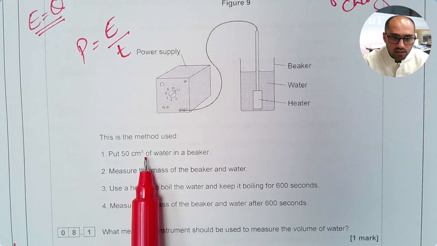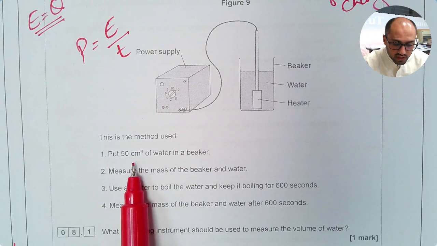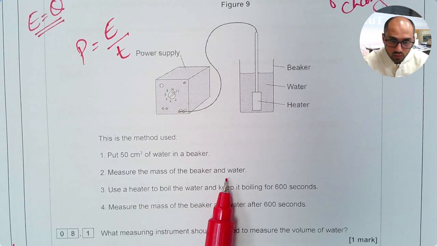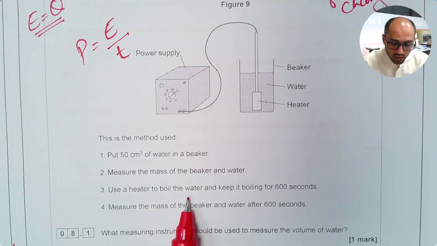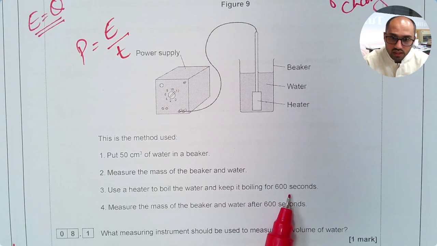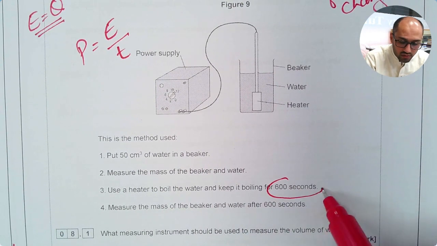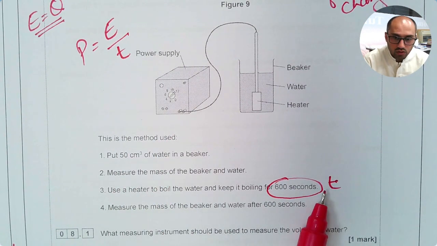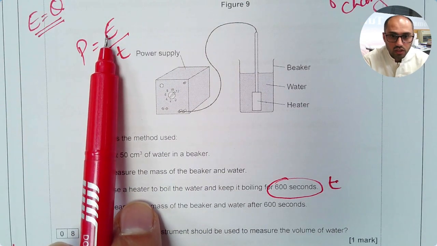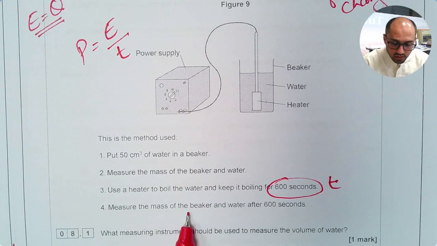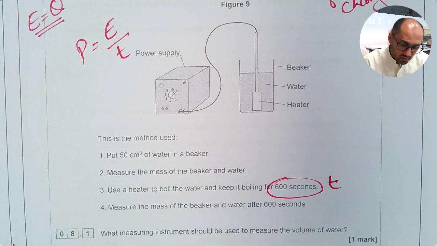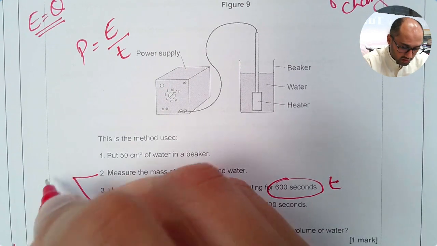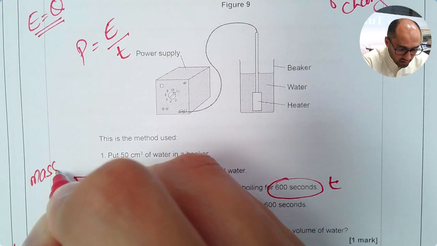The question says this is the method that the student used. Put 50 centimeter cube of water in a beaker. Measure the mass of the beaker and water. Use a heater to boil the water and keep it boiling for 600 seconds. So this will give you the value of T. And if you know the value of power from here, you can multiply these two values to work out the value of E or Q. Then it says measure the mass of the beaker and water after 600 seconds. So I can say these two values can be used to determine the mass. So I can work out the mass from here.